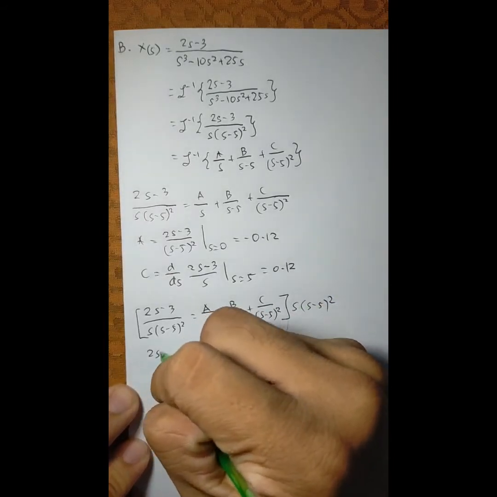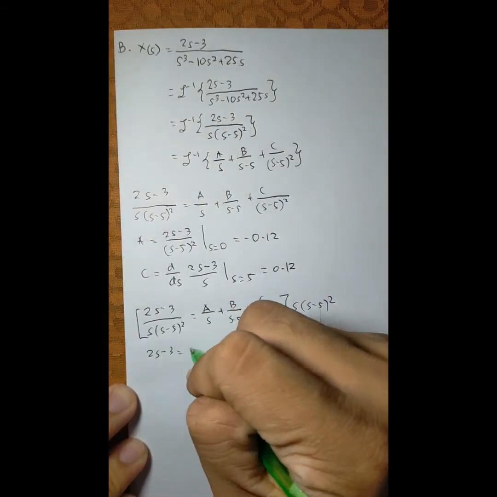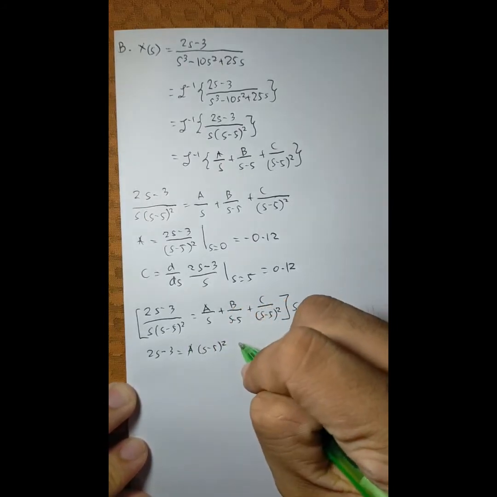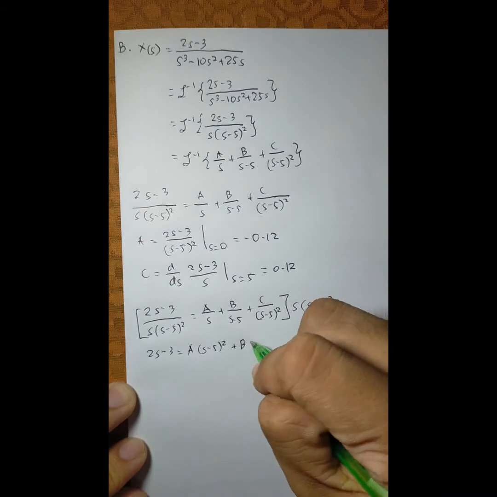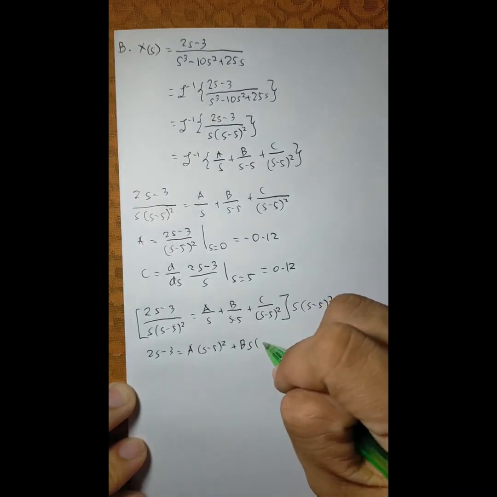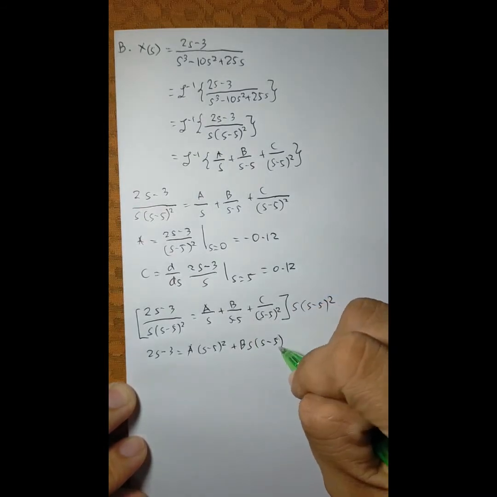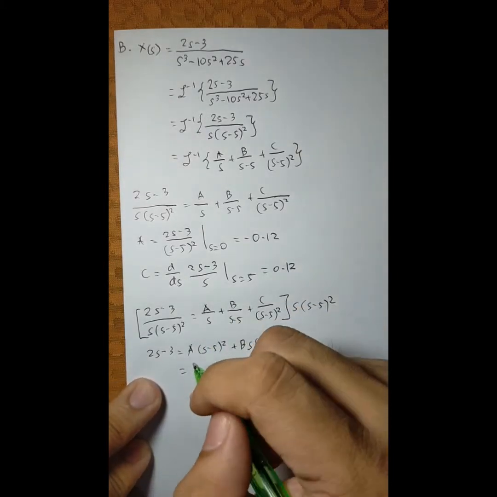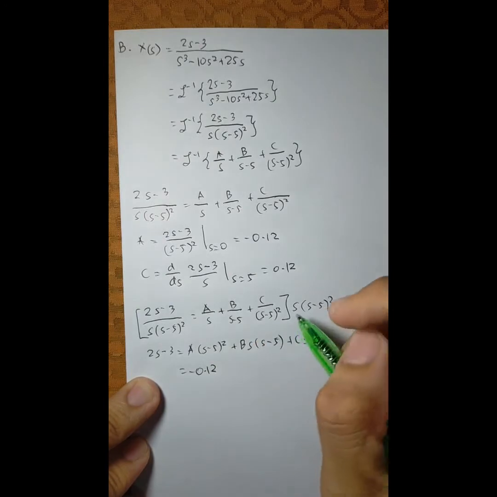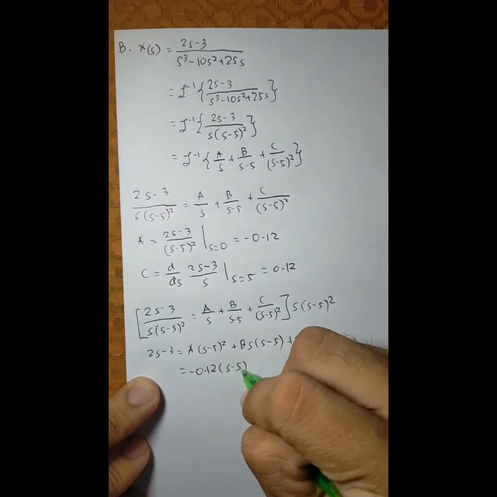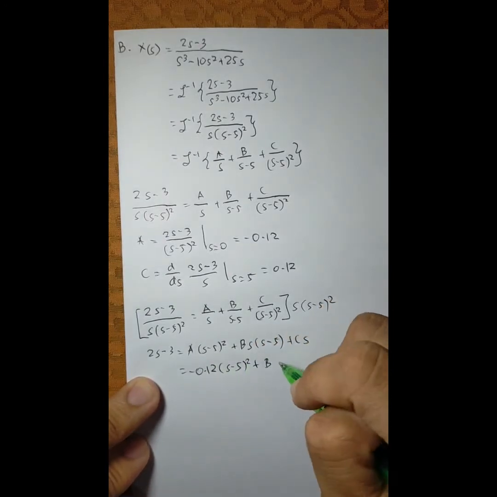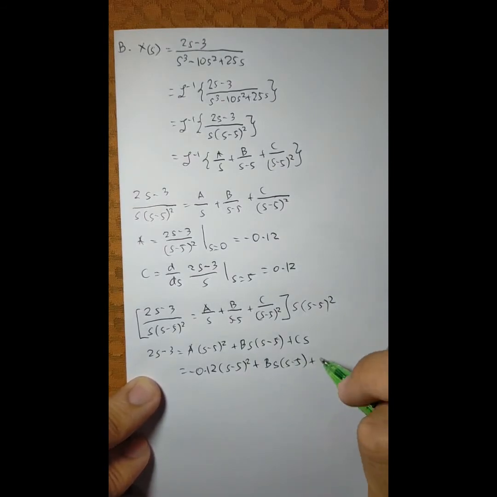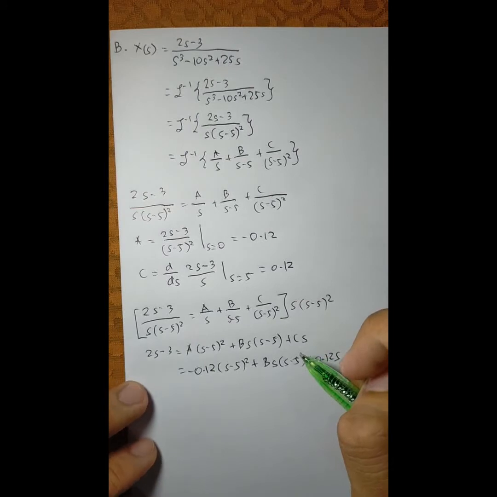So 2s minus 3 is equal to A times s minus 5 squared plus B s times s minus 5 plus C s. The value of A is negative 0.12 times s minus 5 squared plus B s times s minus 5, and the value of C is 0.12 s.